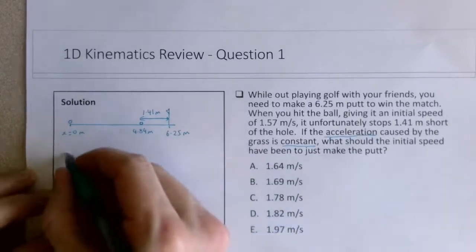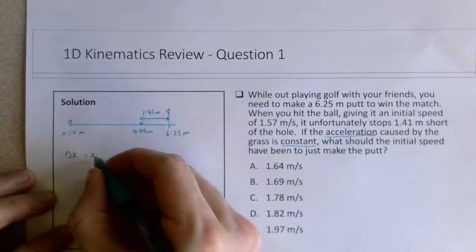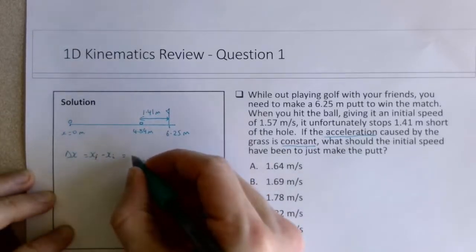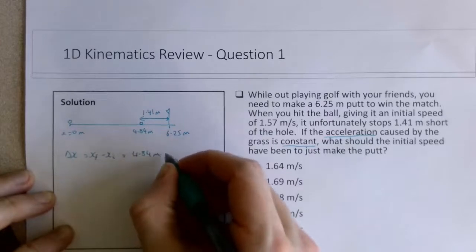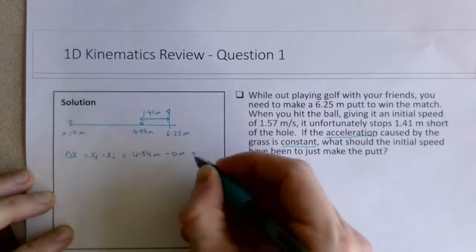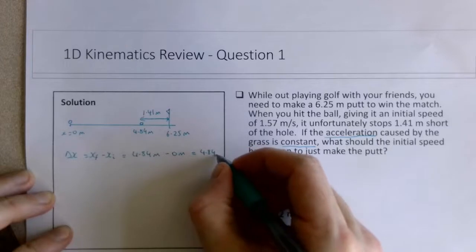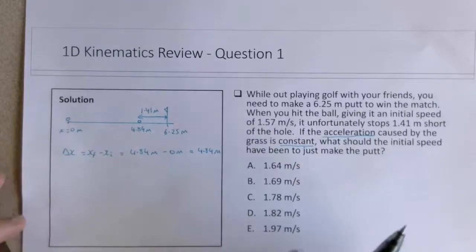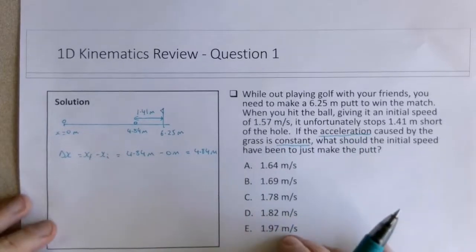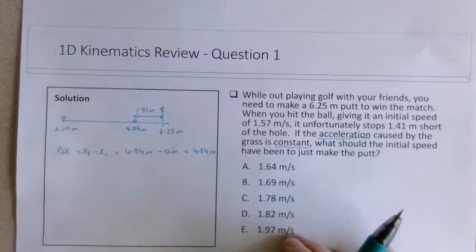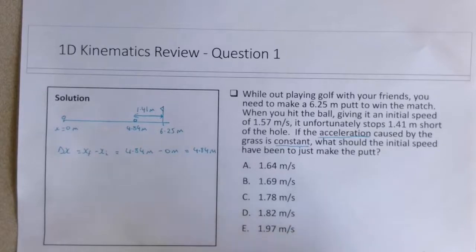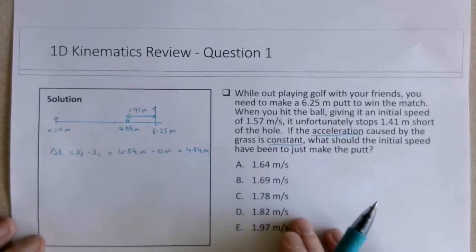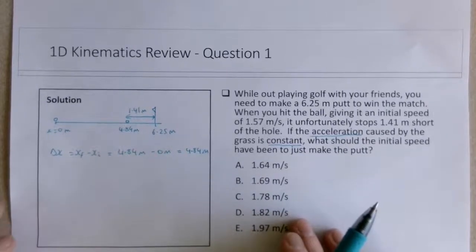So the ball travels initially delta x, x f minus x i, which is just 4.84 meters minus 0 meters, equals 4.84 meters. So that's how far the ball travels. I just made the assumption that it's traveling to the right. You could choose it traveling to the left initially. If we want to figure out the acceleration, we're not given any time in this particular problem, so this makes me lean towards the v f squared formula.